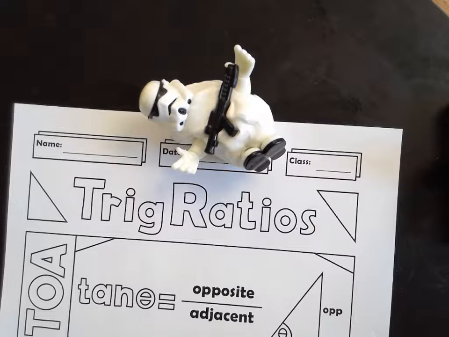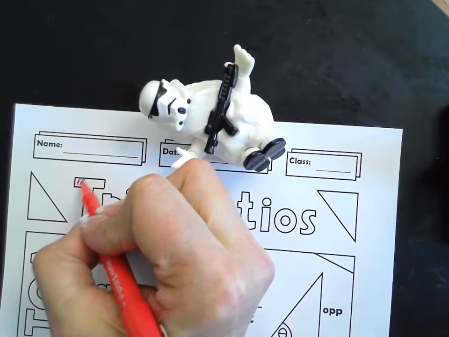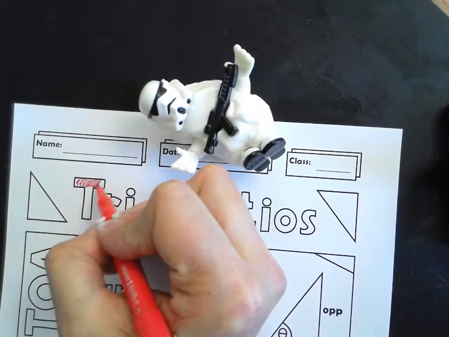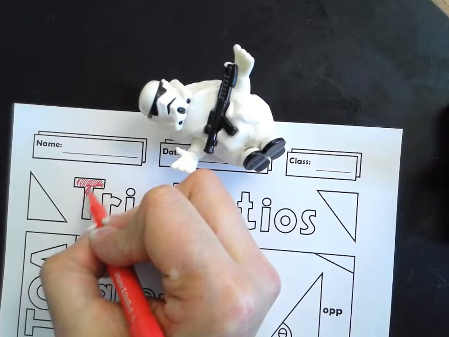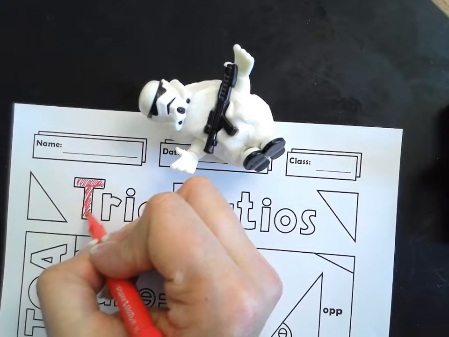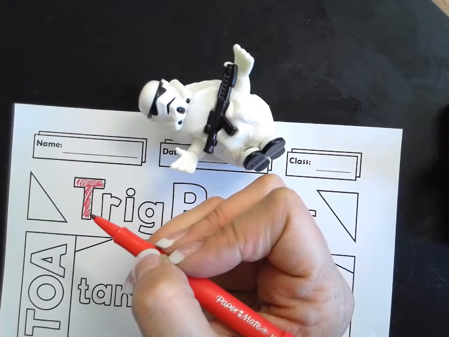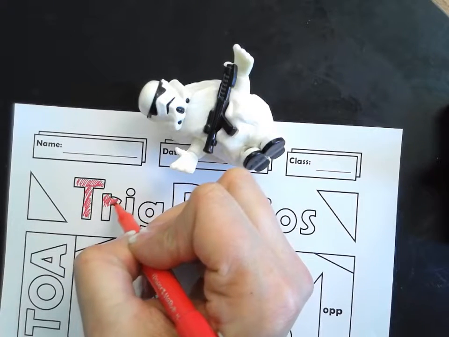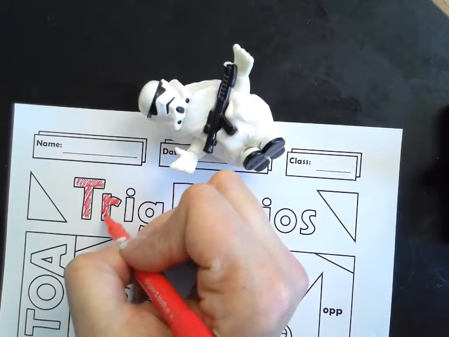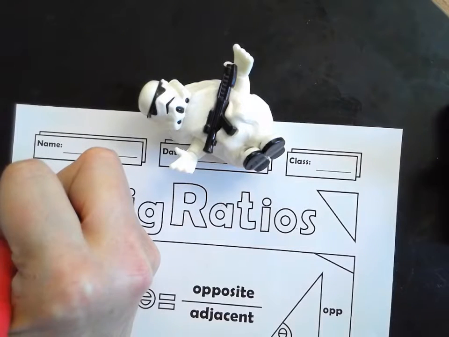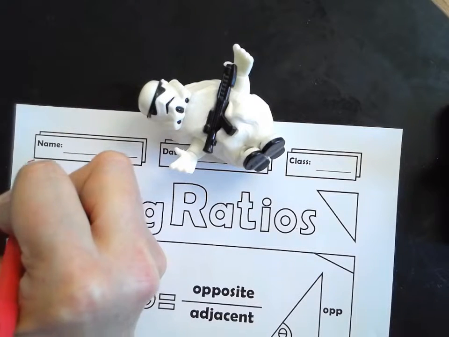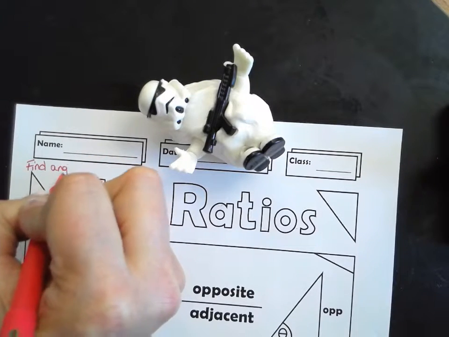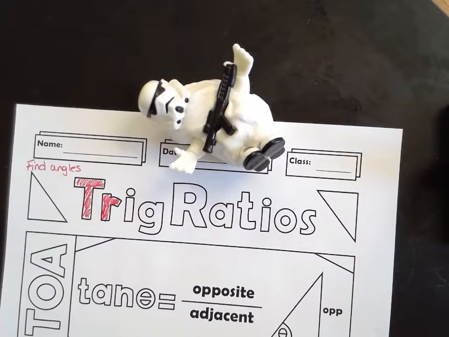What do you remember about trig ratios? Absolutely nothing. Okay, what are trig ratios good for? Finding other angles. Okay, we'll start with Aaron. Okay, it's good to find angle measurements. That's good. Okay, I like that part.